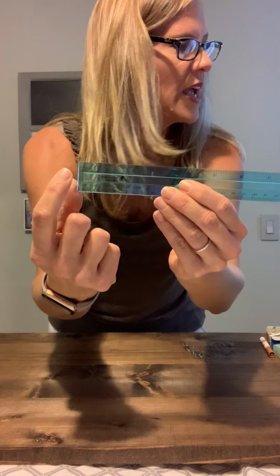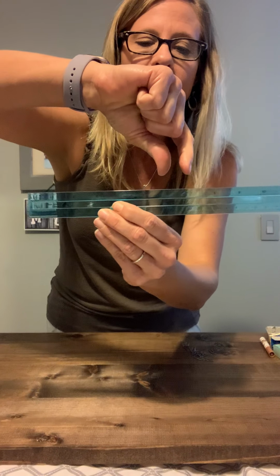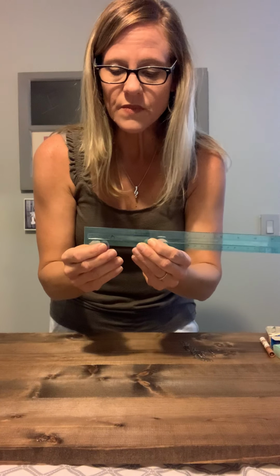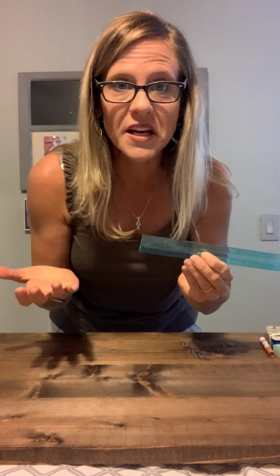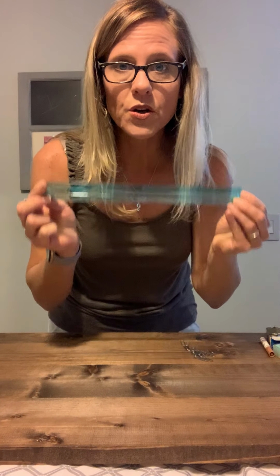And you know, in between each number, it's the same distance apart all the way down. And that same distance apart is an inch. An inch is an inch, no matter what. So this tool is called a ruler.